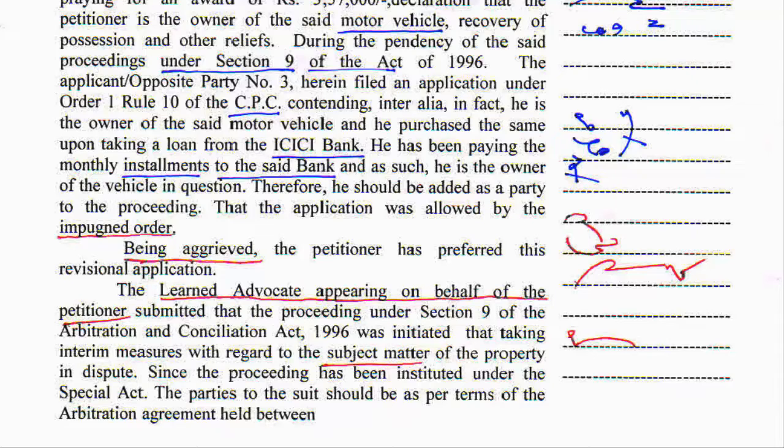The learned advocate appearing on behalf of the petitioner submitted that the proceeding under Section 9 of the Arbitration and Conciliation Act 1996 was initiated for taking interim measures with regard to the subject matter of the property in dispute. Since the proceeding has been instituted under the Special Act, the parties to the suit should be as per the terms of the arbitration agreement held between the parties.